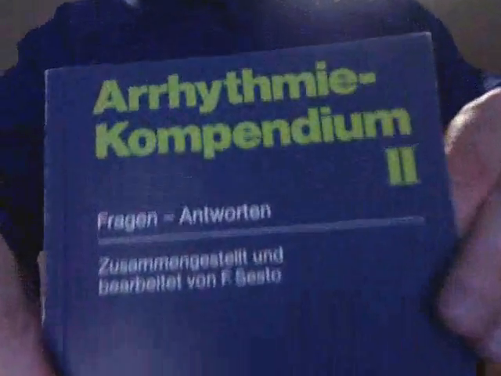We're continuing our series on Know Your Heart, the conduction system, and today we're talking about the atrioventricular node, or the AV node. And again, we will return to anatomy, and again we will refer to the Arrhythmia Compendium, number 2, from Professor Sesto from the University of Mannheim in Germany. And that is his book, and this is the depiction that we've seen a couple of times already.